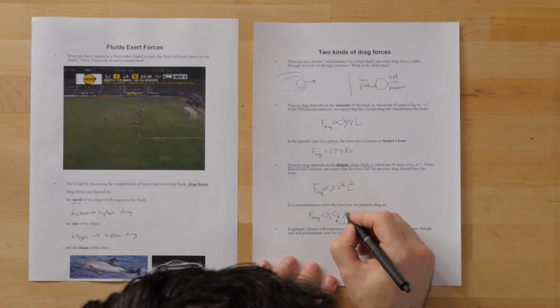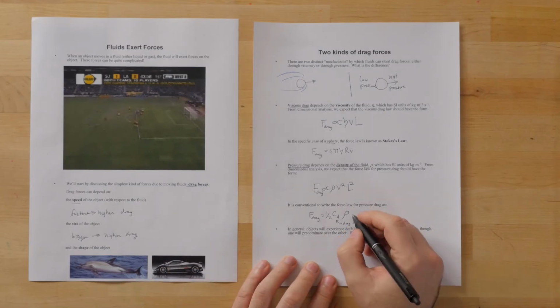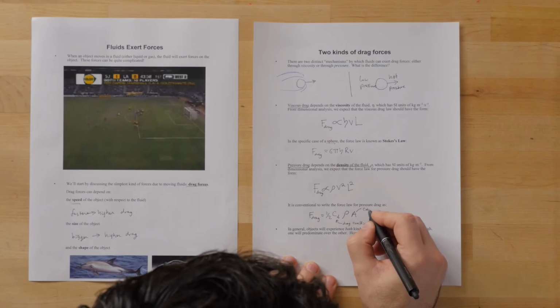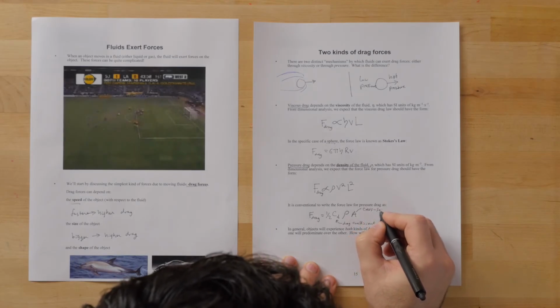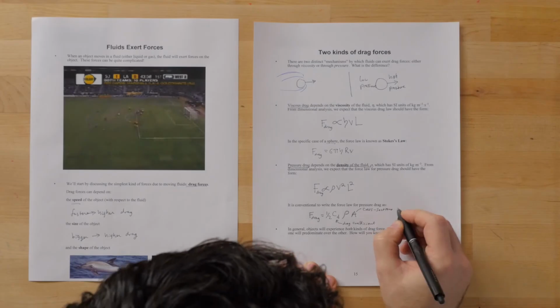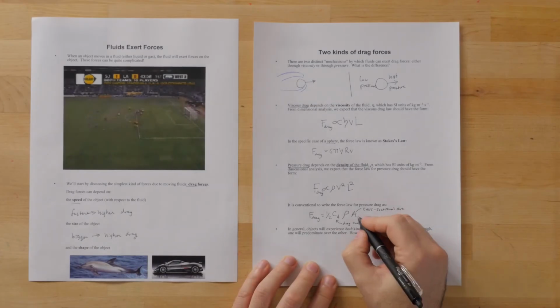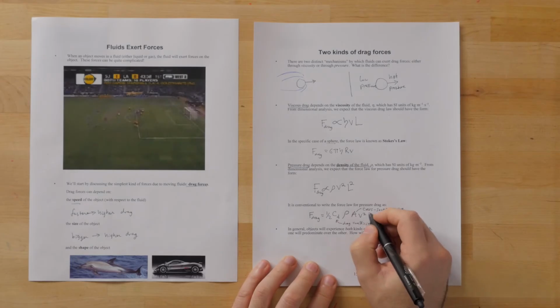So if we have some object, we'll say the drag coefficient for that object is 3 or something like that. And then we have here the density of the fluid, and then A, which is the cross-sectional area of the object, and then times velocity squared.